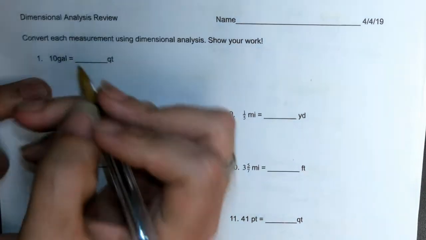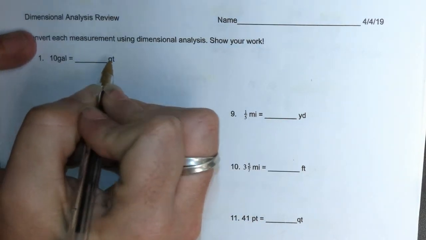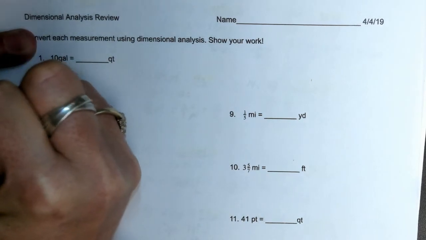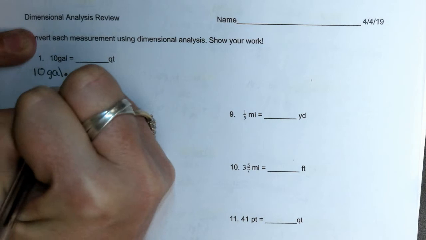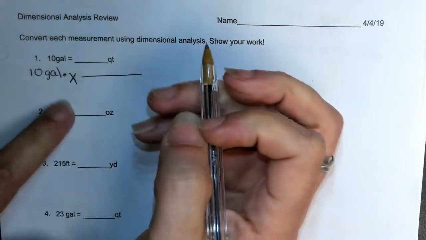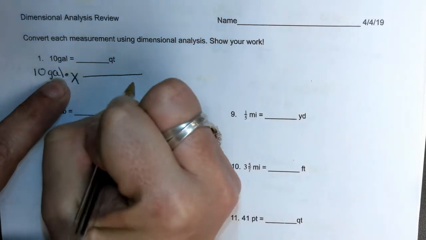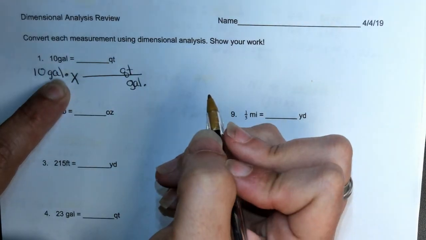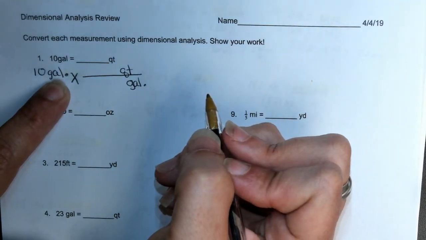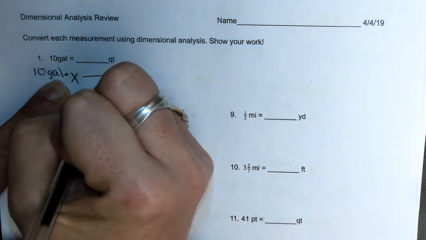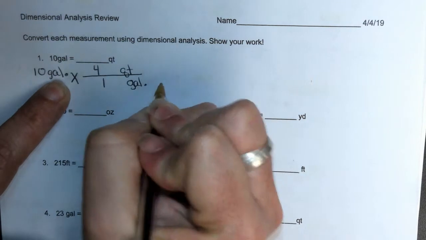Number 1 is 10 gallons equals how many quarts? So, I start out by writing the gallons on top because it's what they gave me. I always put a multiply and a fraction bar. If gallons is on top here, it goes on bottom there, and quarts. Then, finding gallons to quarts on the chart, which will luckily be on the wall tomorrow, it is 1 gallon to 4 quarts.